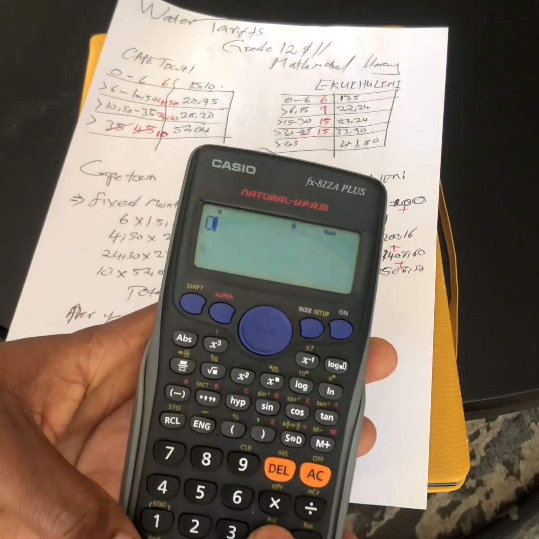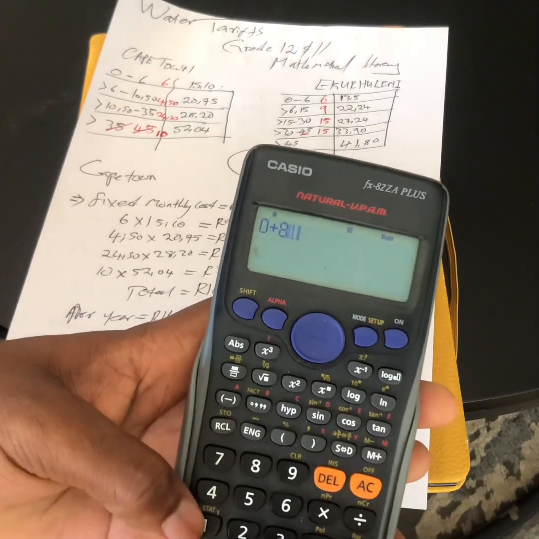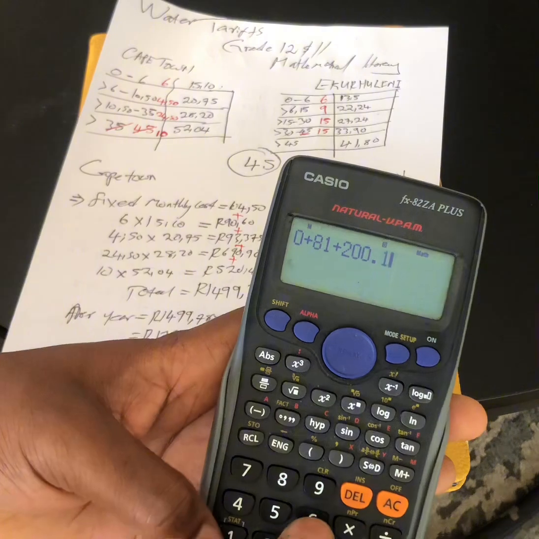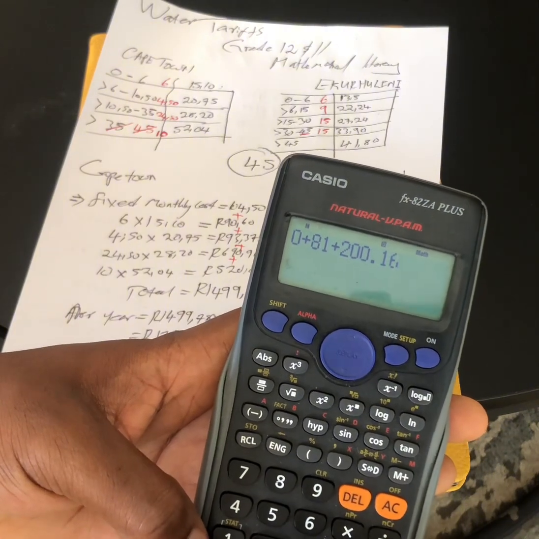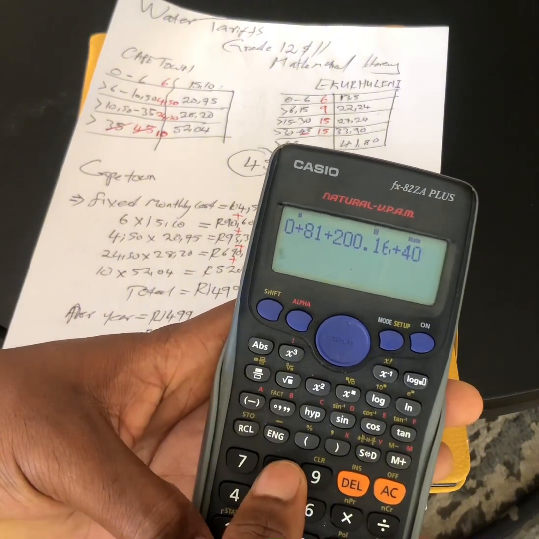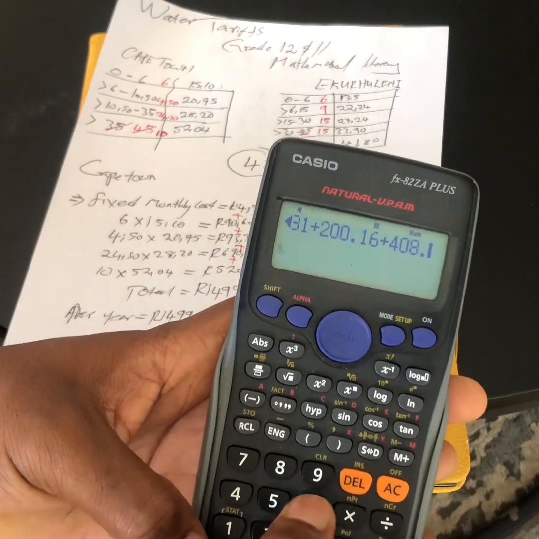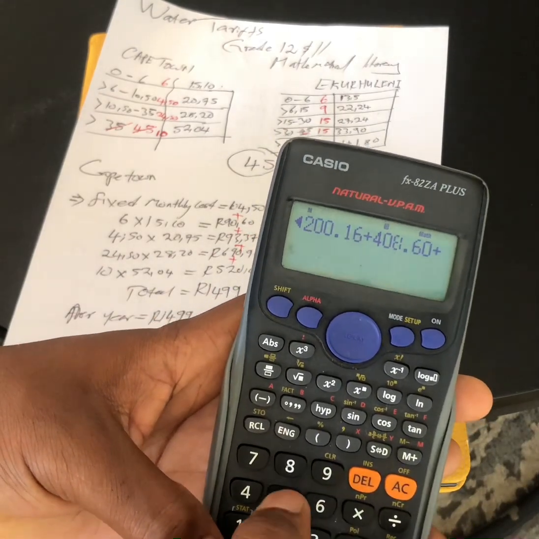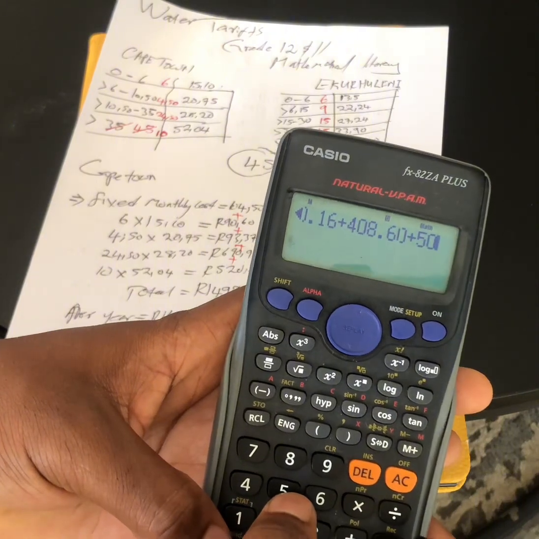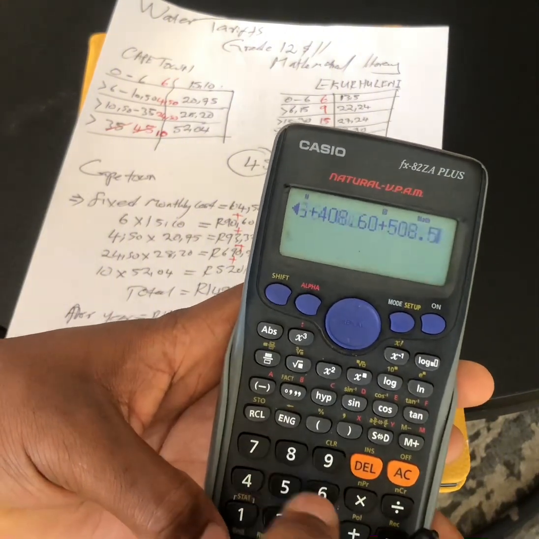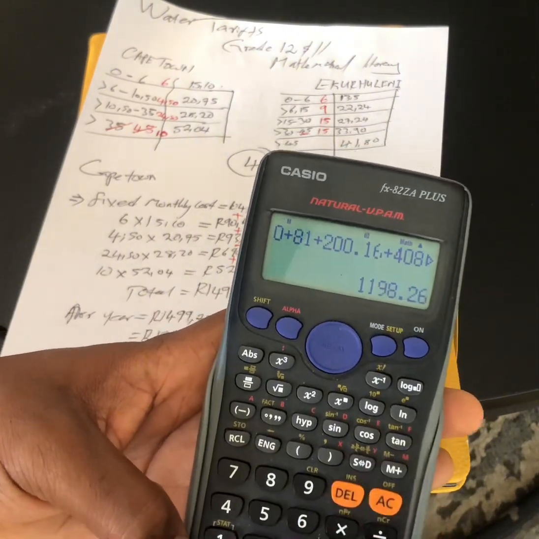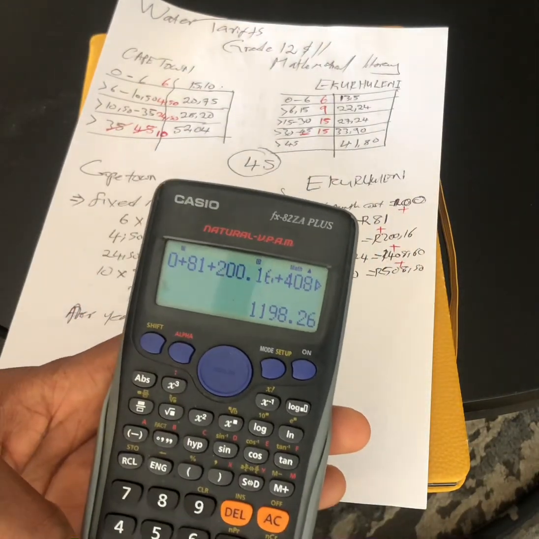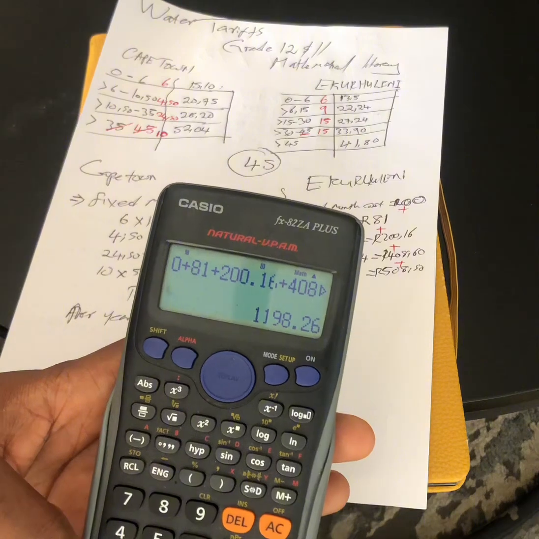Fixed, we know is 0, plus 81, plus 200,16, plus 408,60, plus 508,50. We find that our answer is 1,198 and 26 cents monthly.